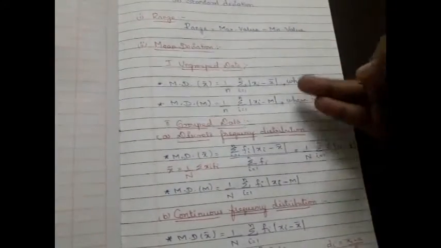If it is going to be raw data or continuous grouped data, accordingly we have to adopt the method to find the mean. Then the next step is you have to find the deviations of x from that mean and then its absolute values. Then for these absolute values we have to find the mean at last. So this is called mean deviation.